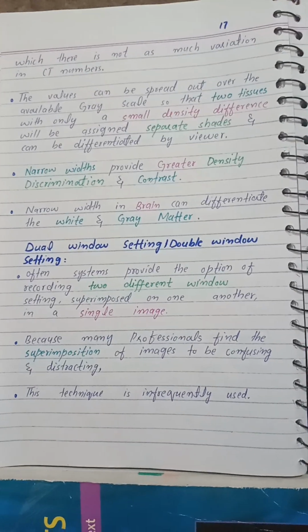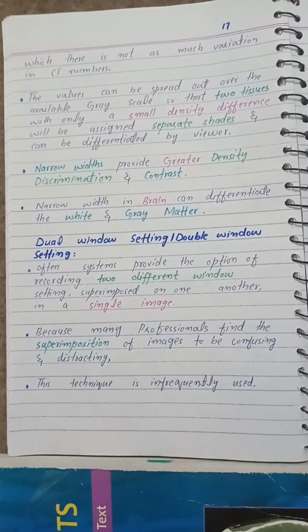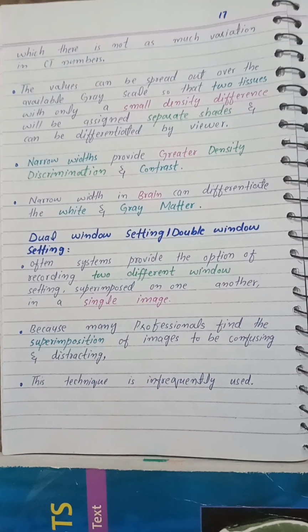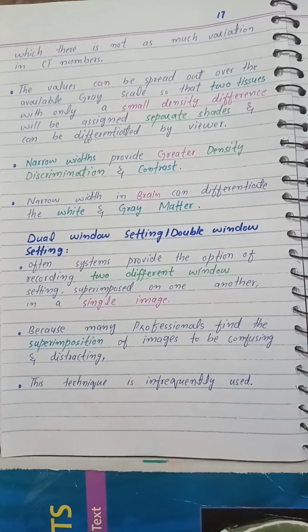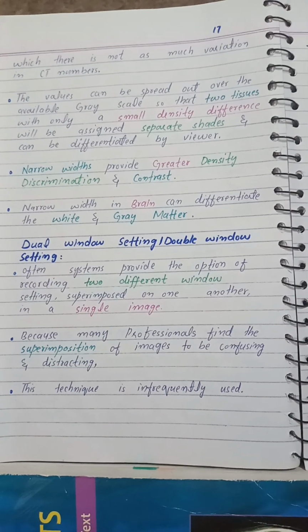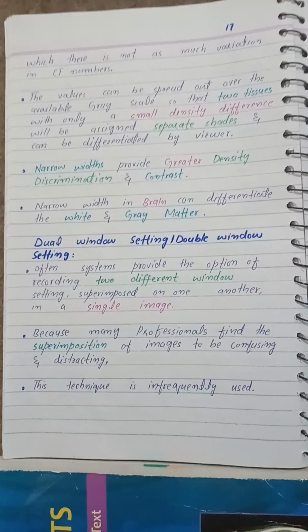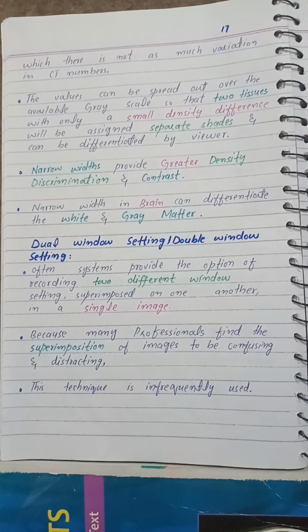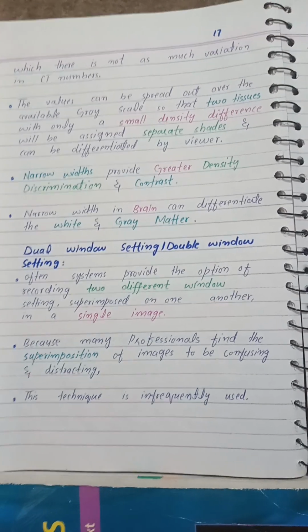Dual window setting, or double window setting. Often systems provide the option of recording two different window settings superimposed on one another in a single image. Because many professionals find the superimposition of images to be confusing and distracting, this technique is infrequently used.